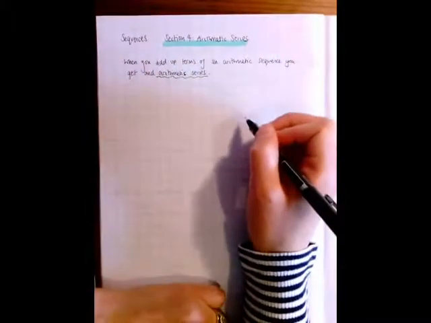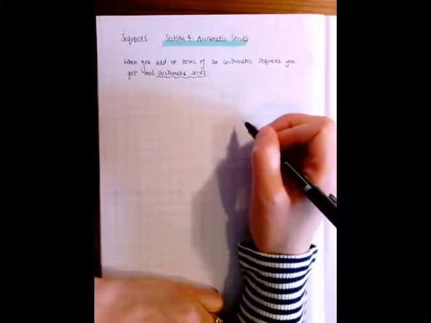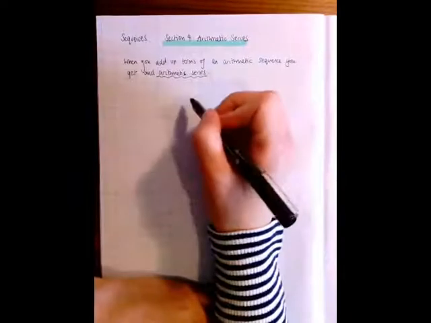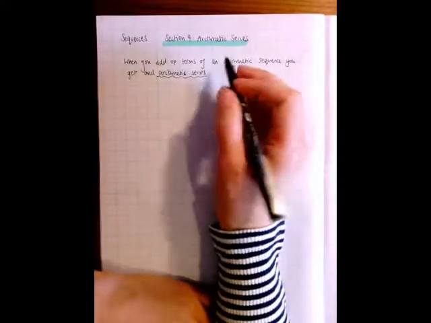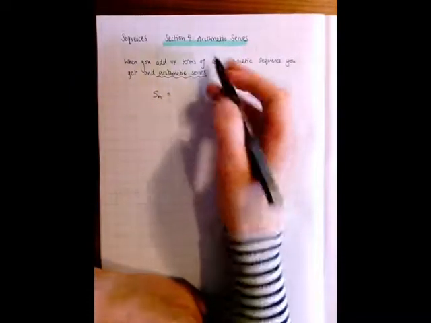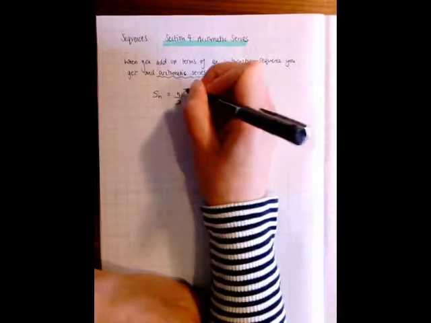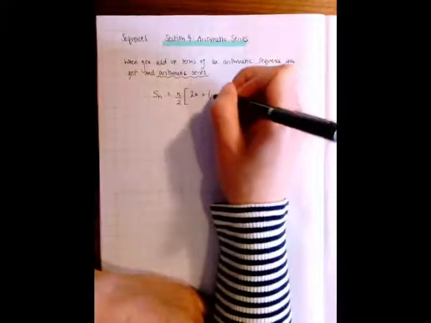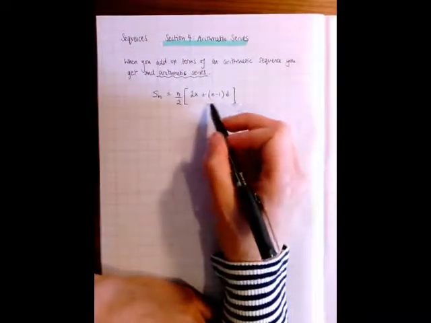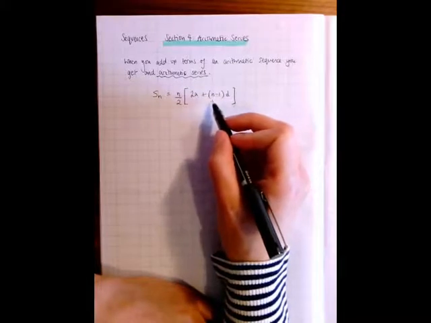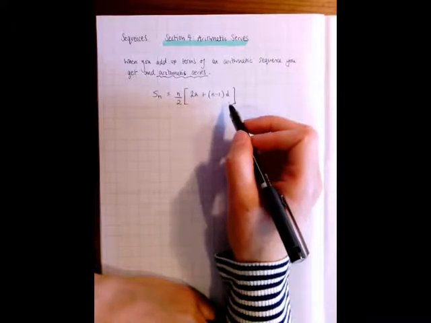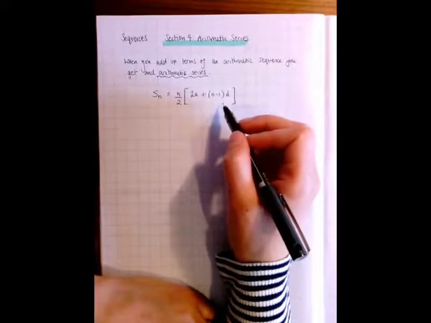Okay, and there's two formulas that are going to be really key to this part of the chapter, and that's how you find the sum of an arithmetic series. So to find the sum, S of n, you would always do n divided by 2 multiplied by 2a plus n minus 1 d. Now you should hopefully remember that a is the first term, d is the common difference, and n is the number of terms that you have. This formula is in the formula book that you get given when you do your exam, so you don't need to learn it off by heart, but you do need to know how to use it.